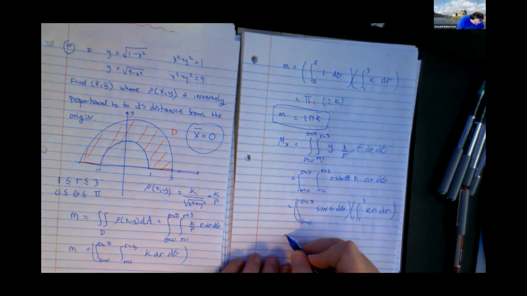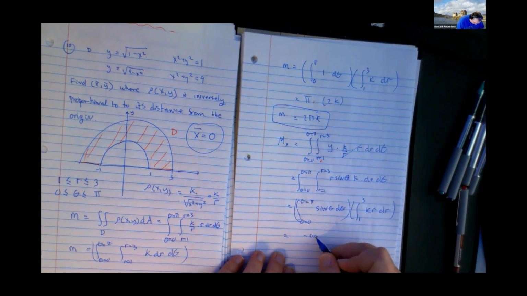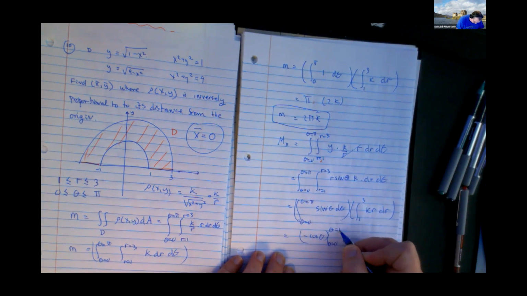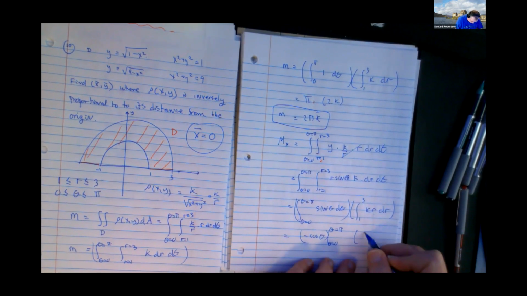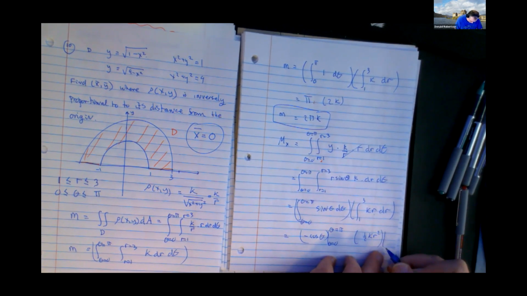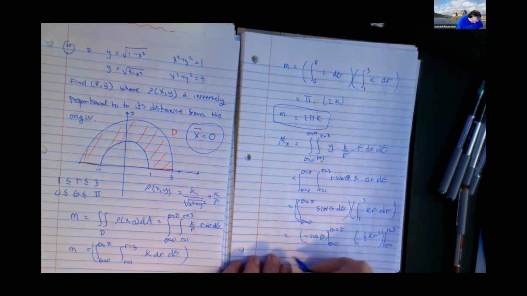If you integrate the sine, you get a negative cosine, and you evaluate it from 0 to pi. And if you do this guy, you get 1/2 r squared, evaluated from 1 to 3.